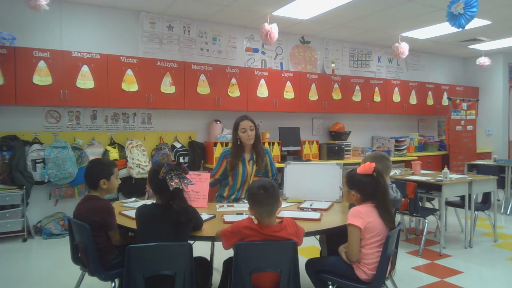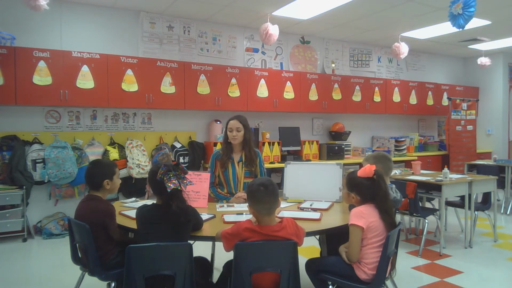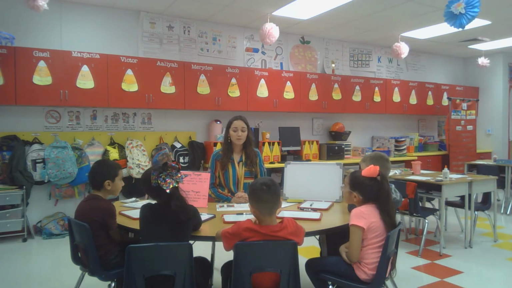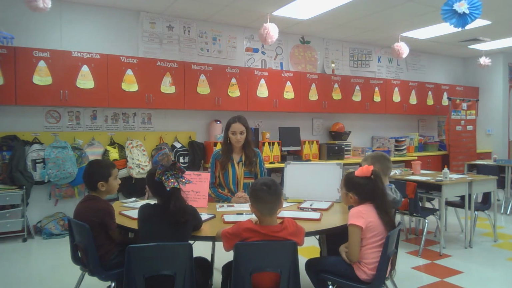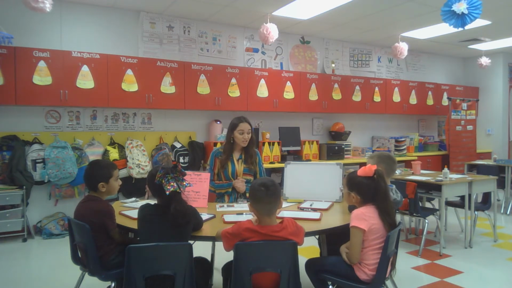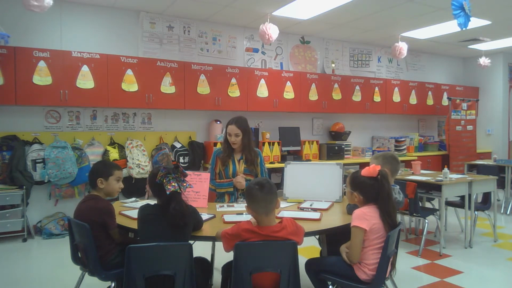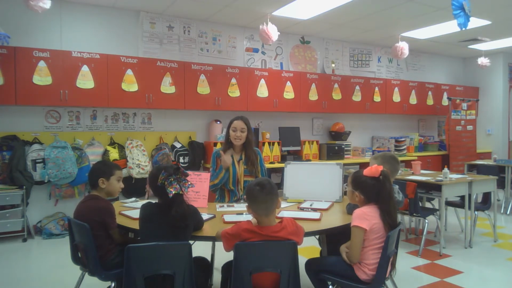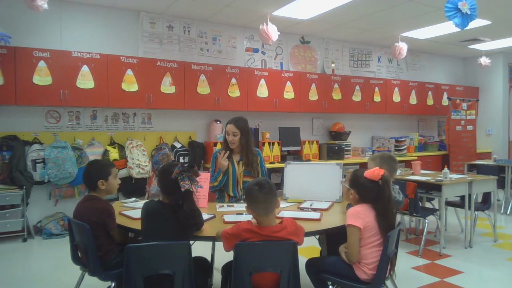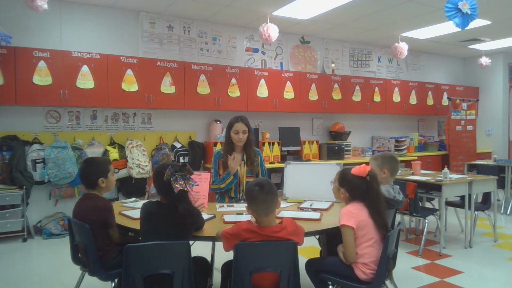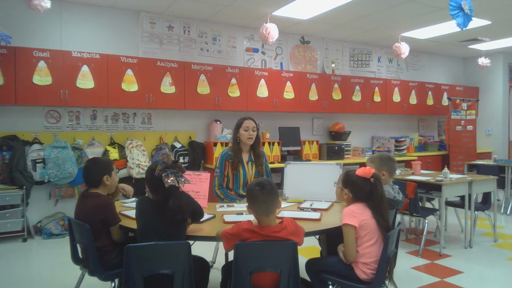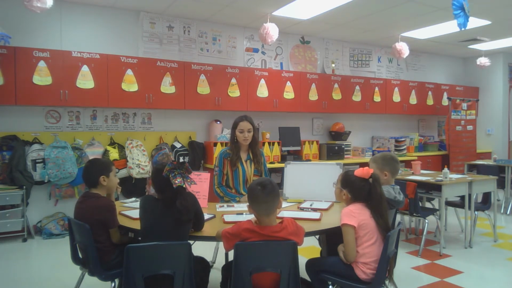Okay, it is very important that we know the difference between open and closed syllables because this will help us in reading words that we don't know. Okay? And the trick to reading open and closed syllables and knowing how to understand them is to know your vowels. And we know our vowels, right? A, E, I, O, U. That's 5 vowels. So we have to identify those vowels when we see a word.